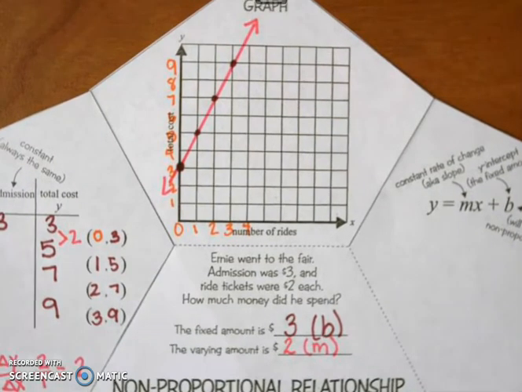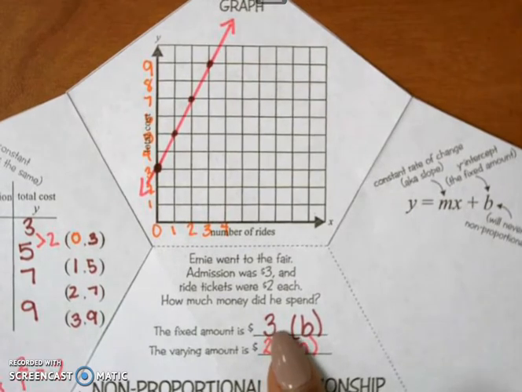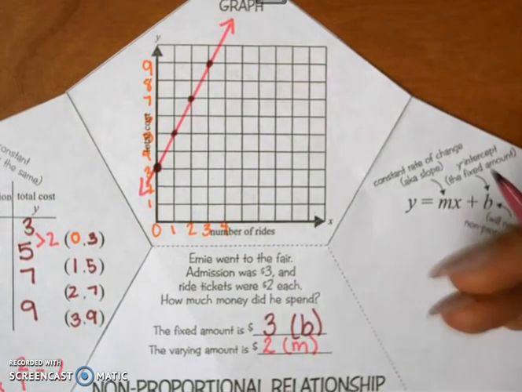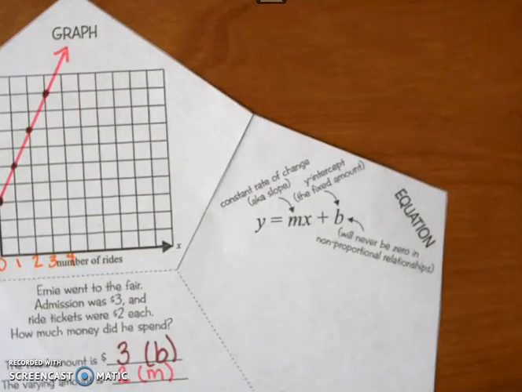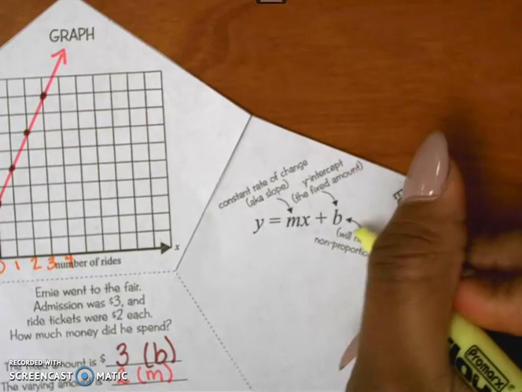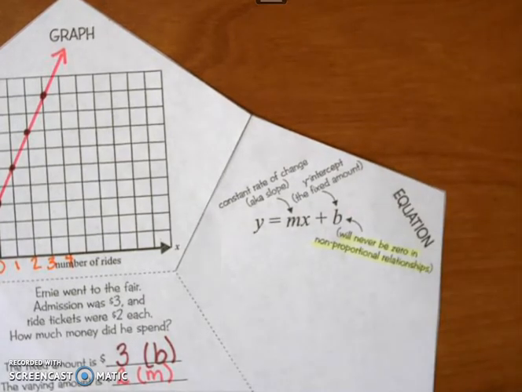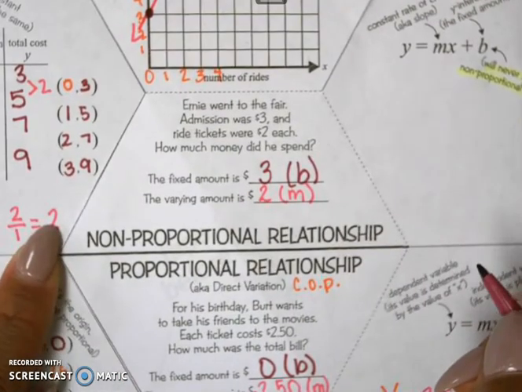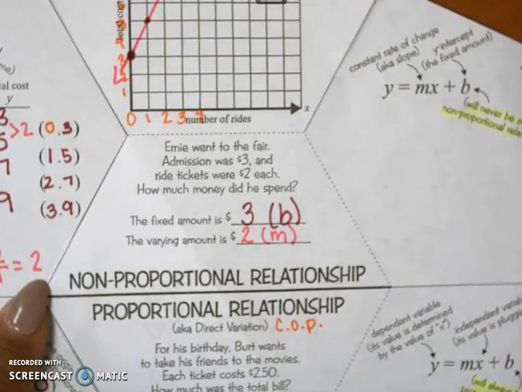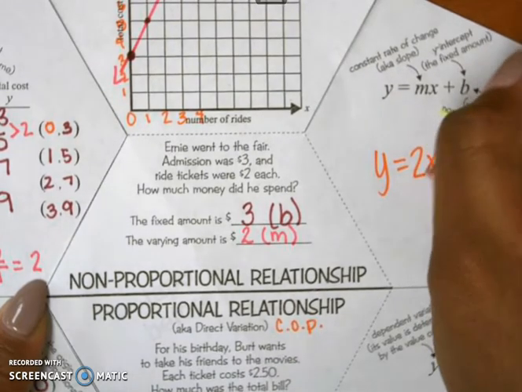Okay, in my equation, we know my B is 3 because we've identified it here. But just to review, when I'm creating my y equals mx plus b in a non-proportional relationship, my B will never be 0. It's just the opposite of a proportional relationship. If I know my slope is equal to 2 that I got from the table, I know I have y equals 2x. I'll start there.